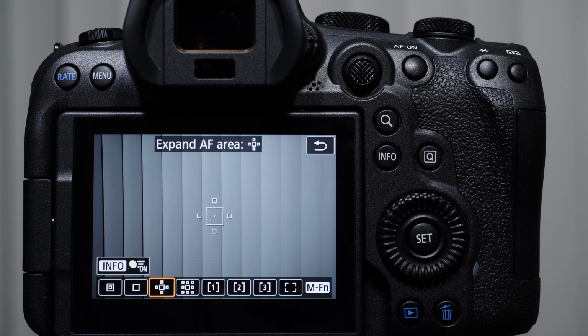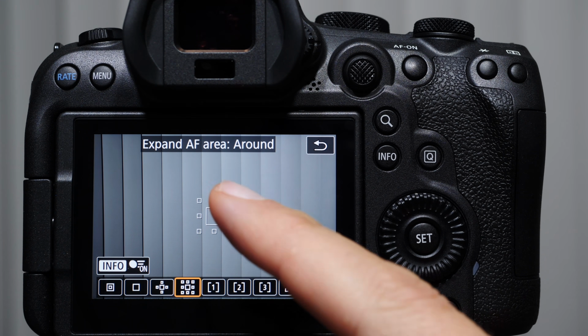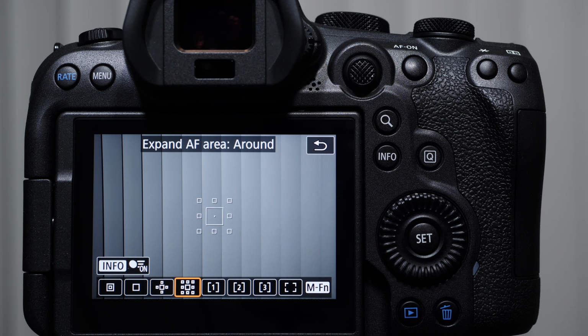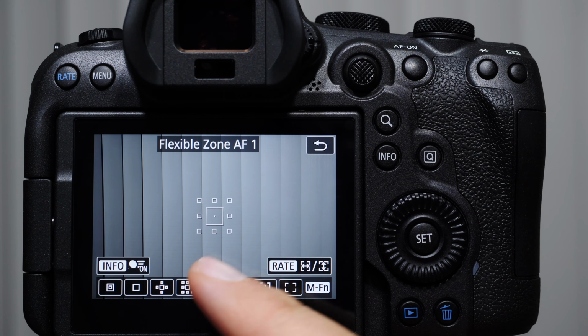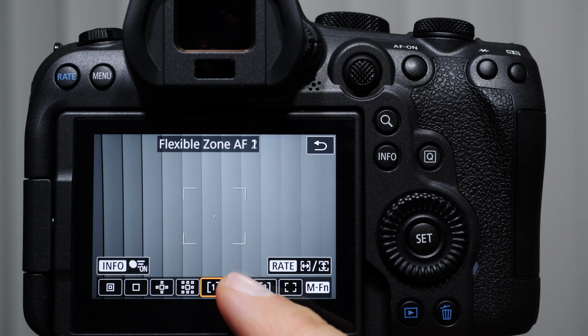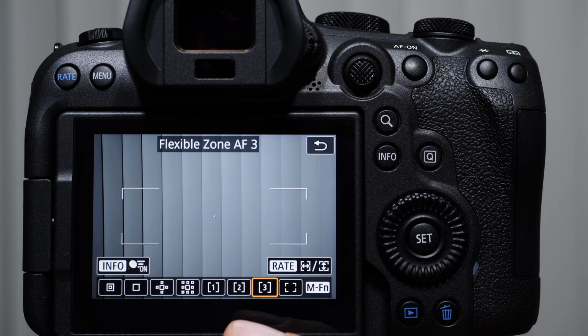Then we have an expanded area autofocus. We have these 4 boxes around it. And then we have expanded AF area around. All that we're doing is we're selecting a larger area to choose from. We also have these customizable flexible zone AF 1, 2, and 3.